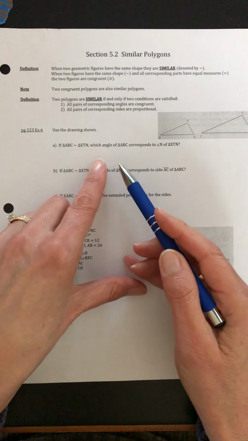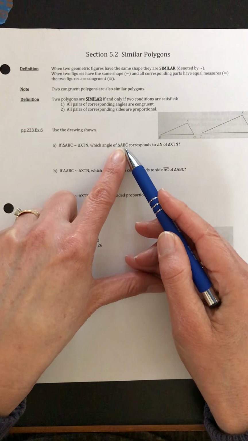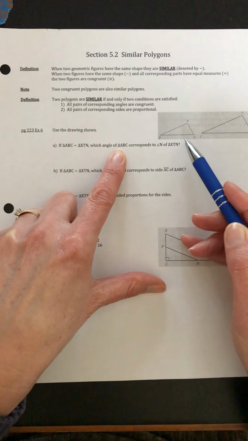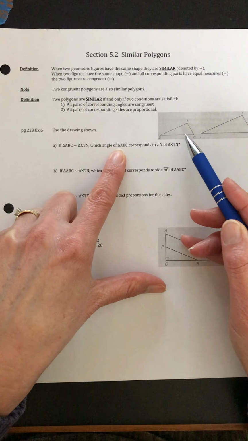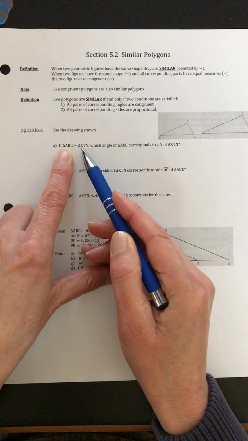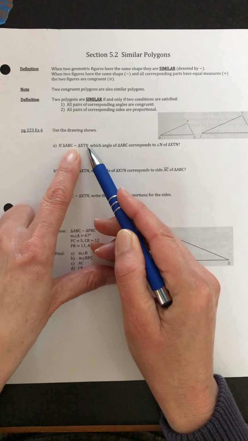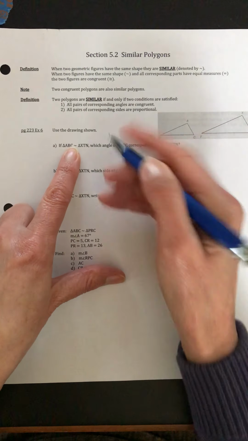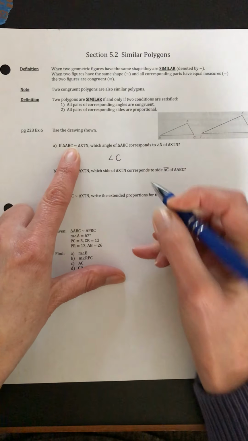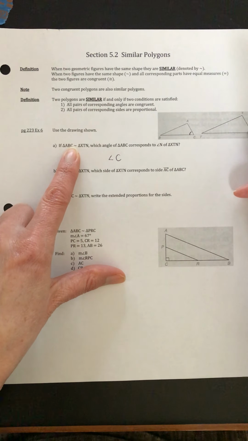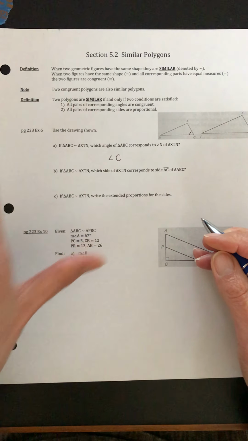Okay, so they're asking us which angle in this triangle corresponds to N. Well, it's going to be just like when we had congruent triangles. We look at the statement here. So if we want to know what corresponds to N, we say, well, it's the last one, so C would be the answer there. And these are actually congruent because we know that the angles in similar triangles are congruent from the statement above here.